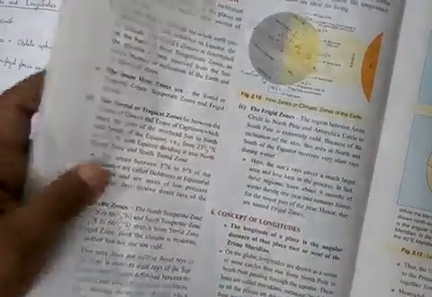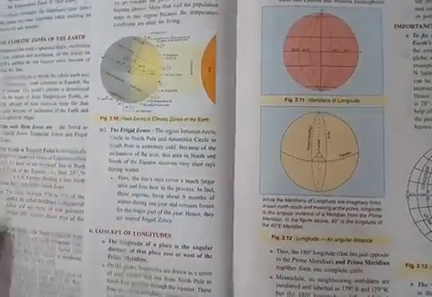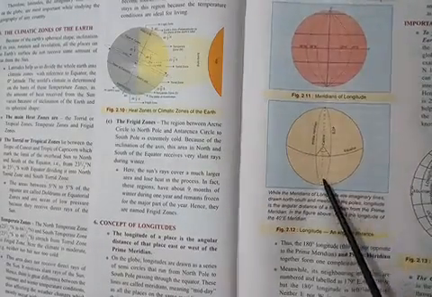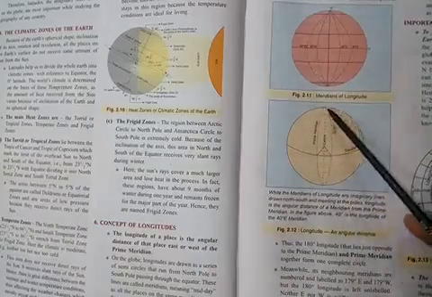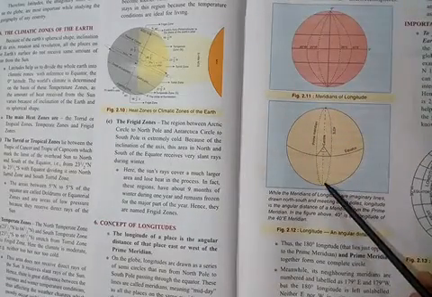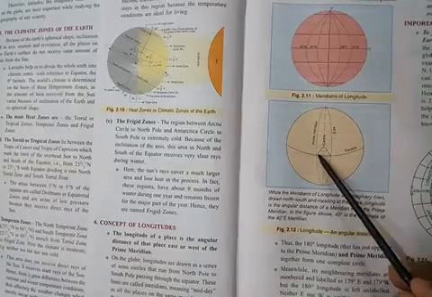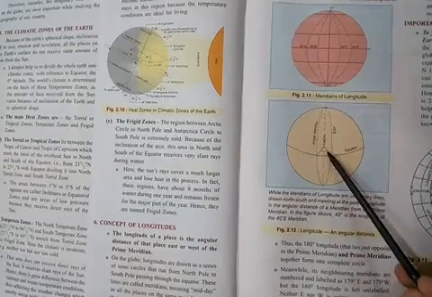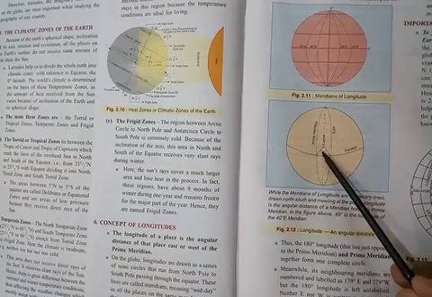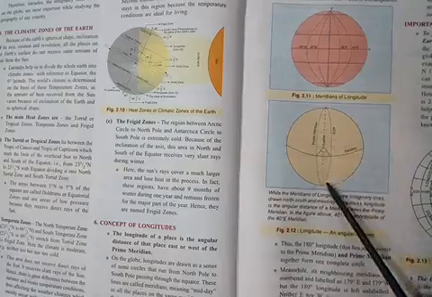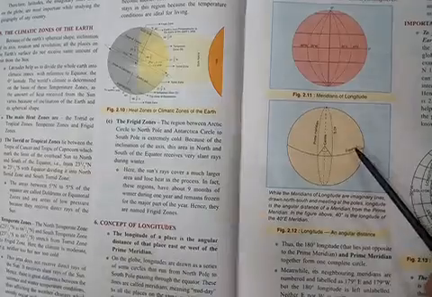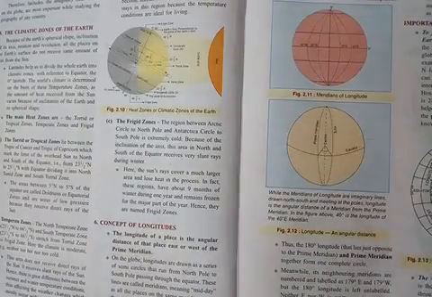Then after that I explained to you the concept of longitude. All of you know already about longitude. Here, if you see this figure, this is the prime meridian and this is the 40 degree east longitude. When these two longitudes are joined from the center of the earth, they form an angle, and this angle is 40 degrees, and that's why this longitude, as it lies in the eastern hemisphere, is called 40 degree east. In the same way we find all the other longitudes.